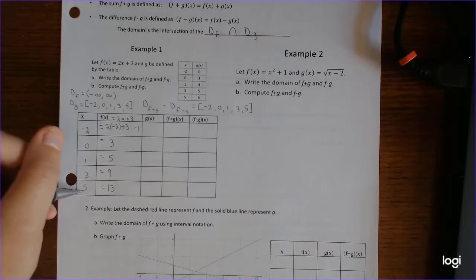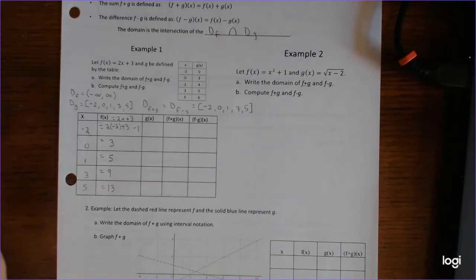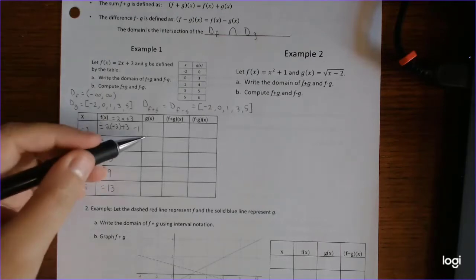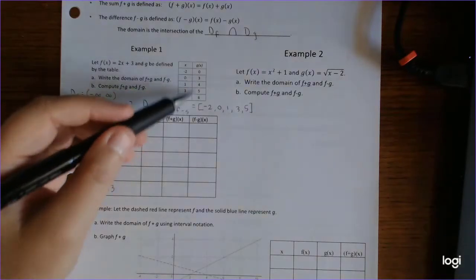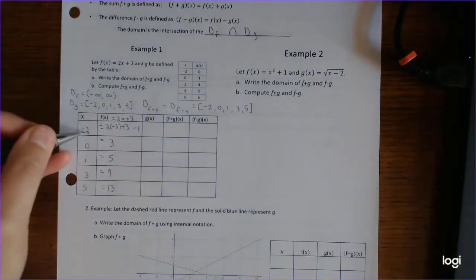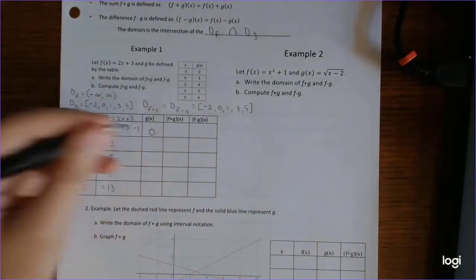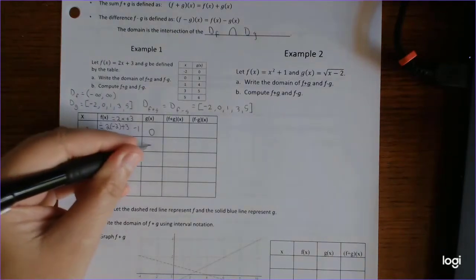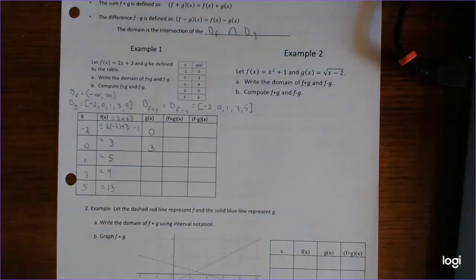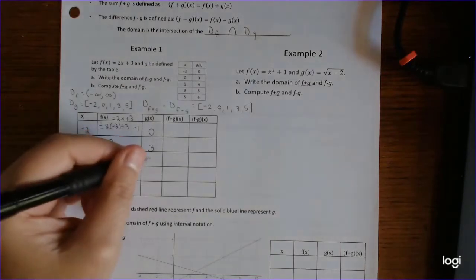Okay, so now g of x, we've got the table of outputs. So when x is negative 2, g of x is 0. When x is 0, g of x is 3, so forth and so on.